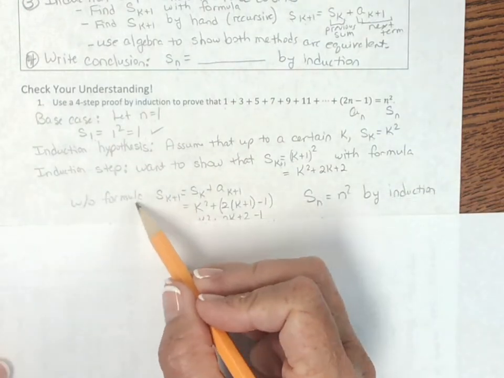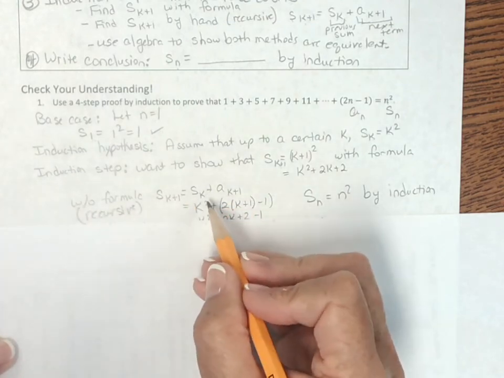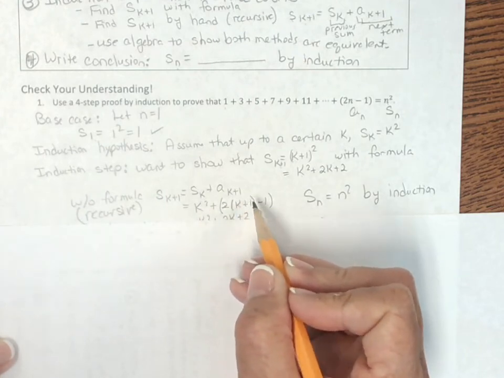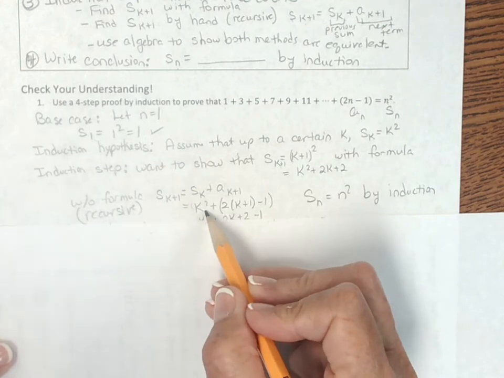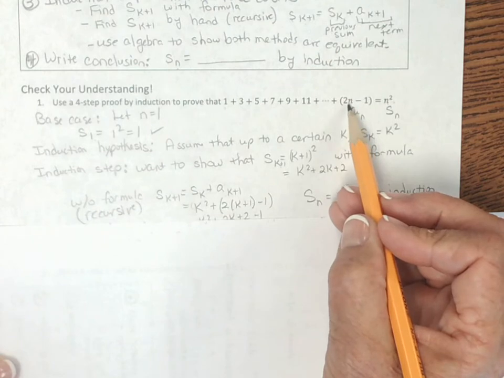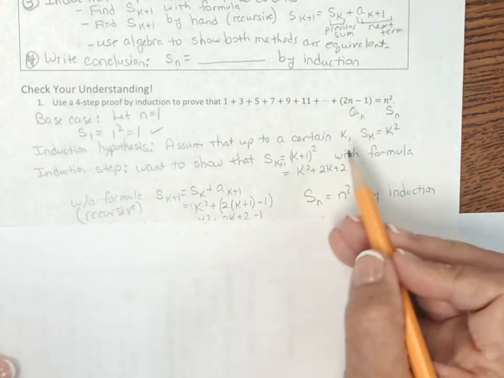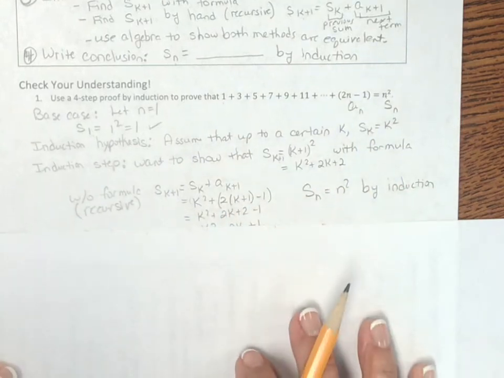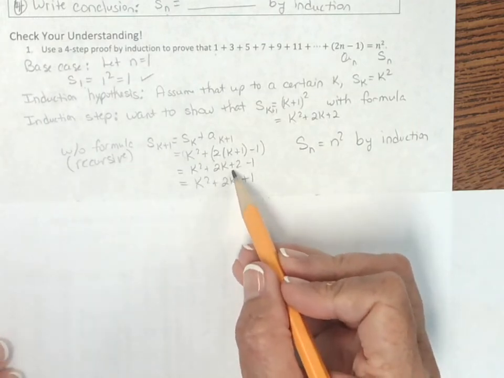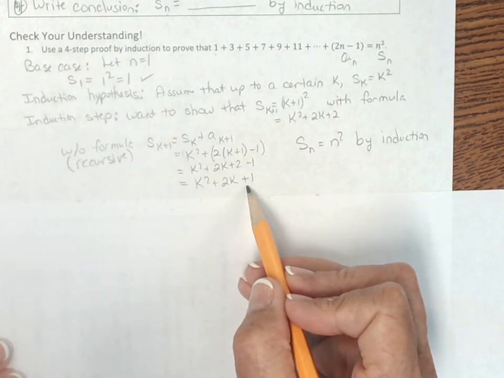Without the formula means this is recursive. So I'm taking the sum of the first k terms and adding the k plus 1 term. The sum of the first k terms is k squared. I'm putting a k plus 1 into my formula for each term, so that's going to be 2 times k plus 1 minus 1. Distribute the 2, and then add like terms. 2 minus 1 is 1. And we get k squared plus 2k plus 1.